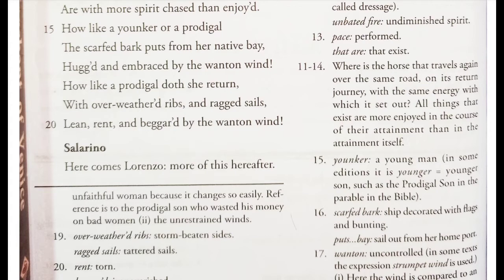He says, think about a ship. When it is preparing for a voyage and it is standing at the harbor or the port, it is all fresh and bright. And then it begins its journey. And after many months, when it returns, after having faced bad weather conditions in different seas and passing through a lot of turmoil, finally when the bark, meaning ship, returns to its home port, does it look as fresh as it had when it started its journey? Definitely not. Then it looks so very ragged, so very weathered, and its sails are torn, and it looks lean and rent and beggared because it has been buffeted by strong winds and storms in the sea for several months before it has returned to its home port.